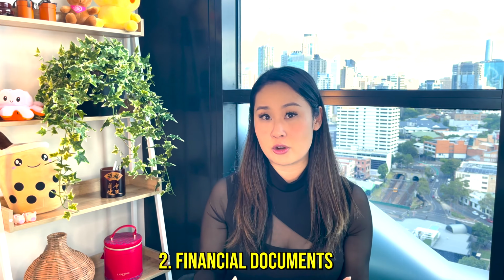So that first part I talked about helps meet the first requirement I mentioned, which is lawfully established in Australia. This second set of documents will prove that it's operating currently in Australia. So that really comes down to the financial documents. So first of all, profit and loss statements.